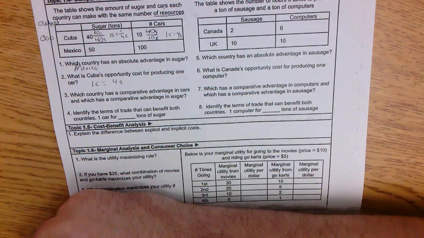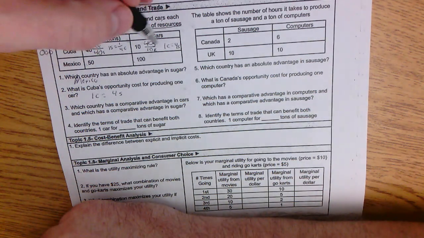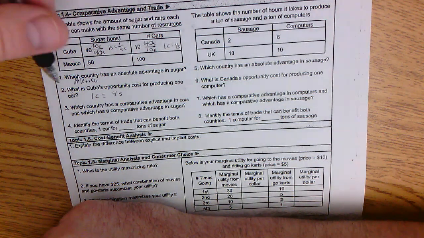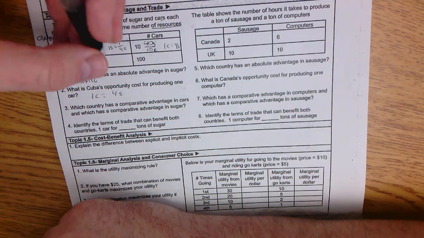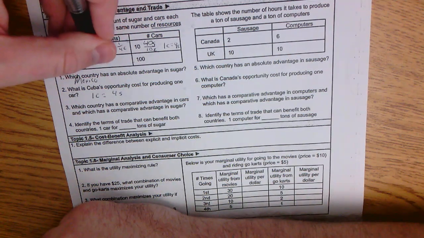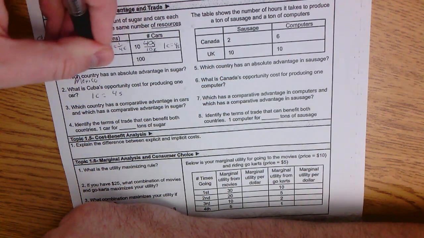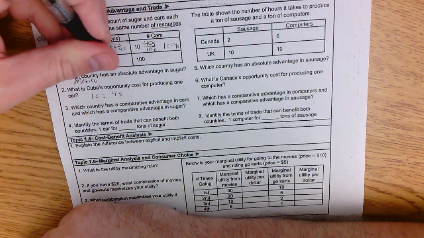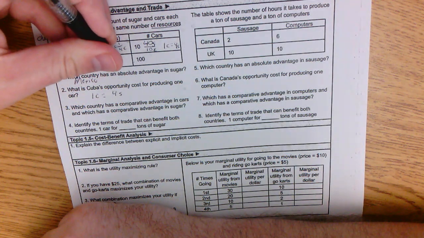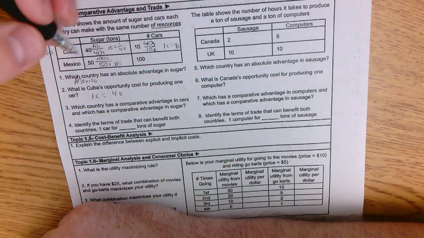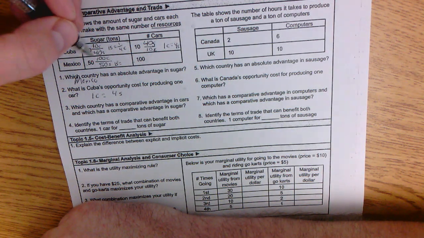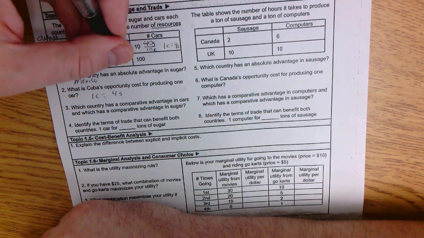And again, they'll always be reciprocals of one another, right? 1 car equals 4 sugars. 1 sugar equals 1/4 of a car. If you multiply these by each other, they're just going to equal 1. If we're looking at Mexico, they produce sugar, they're going to have to give up 100 cars. So up on top, the 100 cars they're giving up, they're producing 50 sugar. So 1 sugar is going to cost them 2 cars.